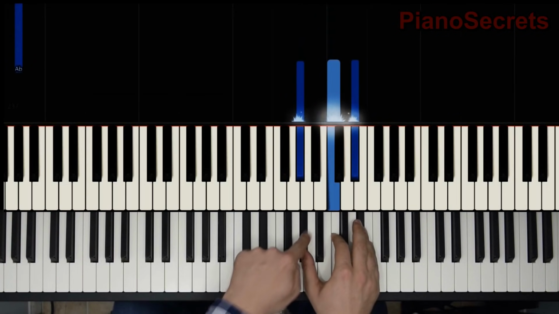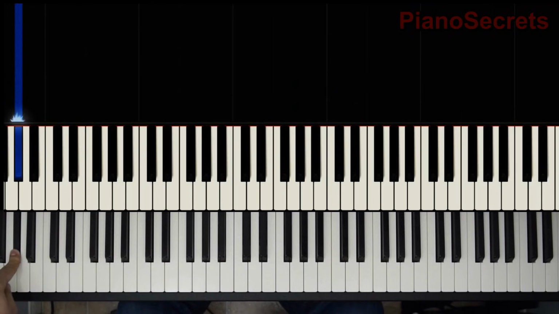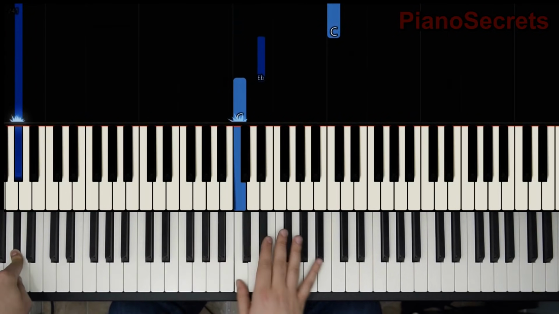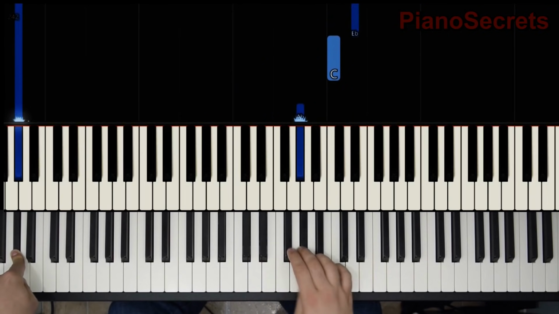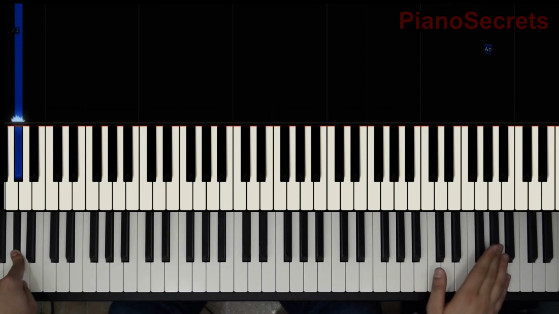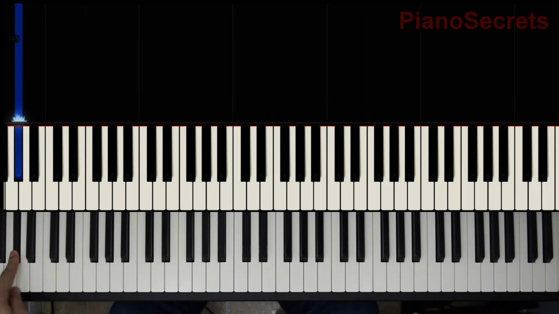But instead, we're going to bring the G sharp to the bottom, and we do the arpeggios. Get to the top. I know that it says pianissimo, but I like to ring that G sharp.